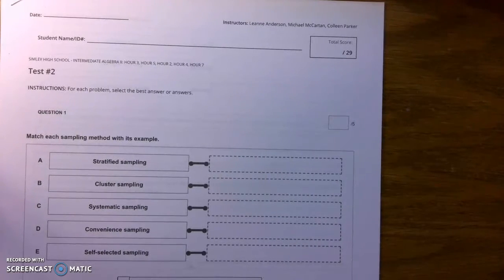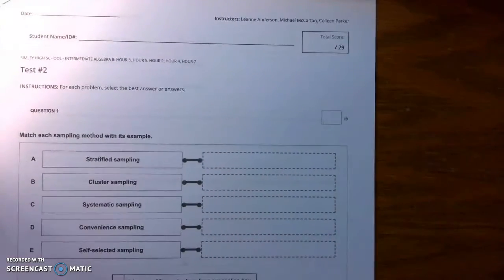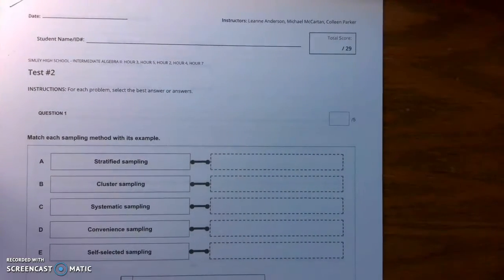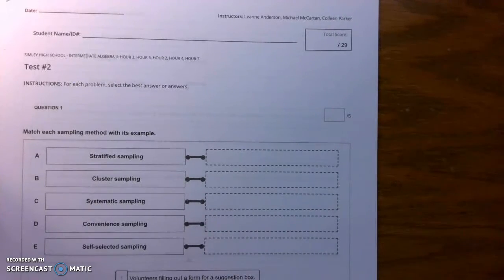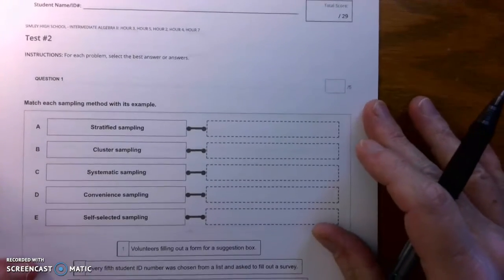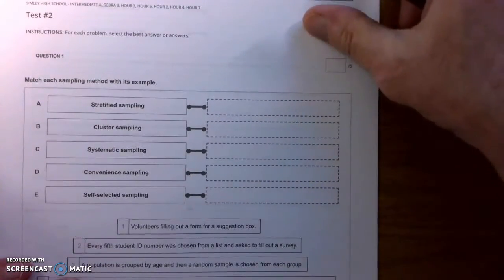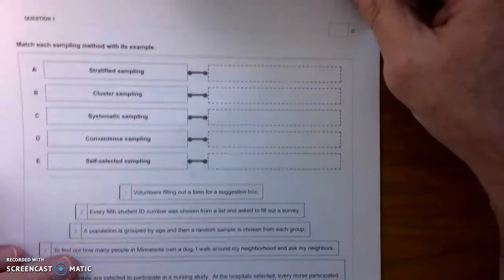Hello, everyone. Guys, want to take a look at this test number 2, okay? I'm going to try to move kind of fast. I printed it, okay? But y'all go online and just go ahead and watch this video and take test number 2. As this first one, you got to match up the types of sampling.